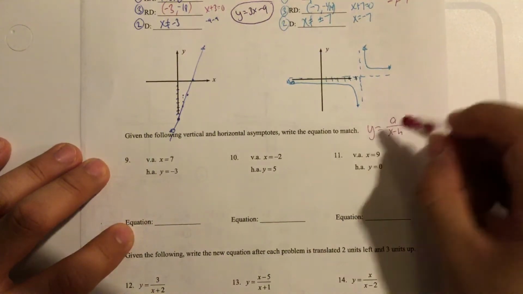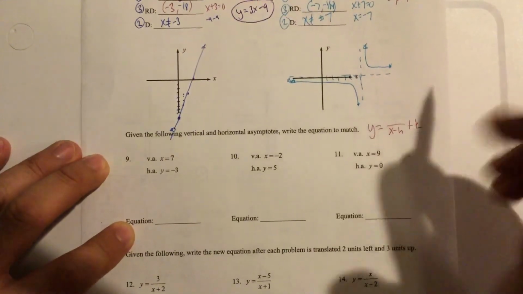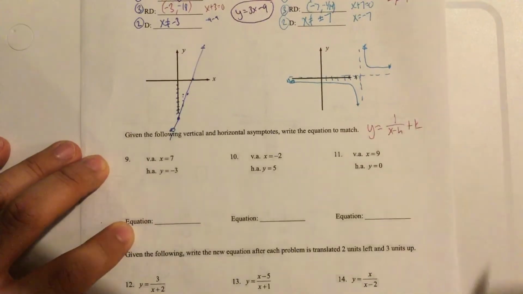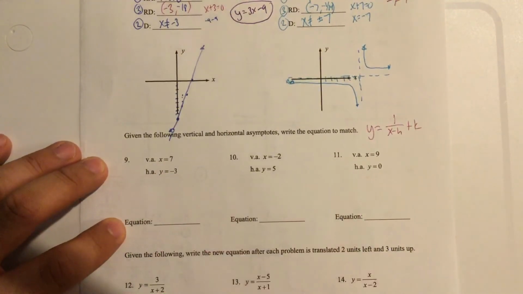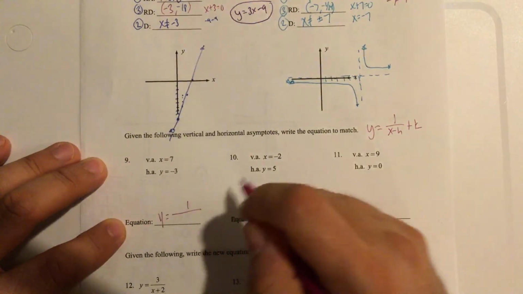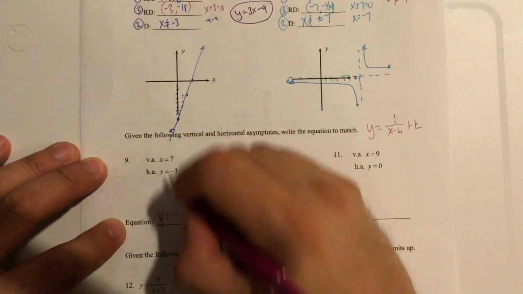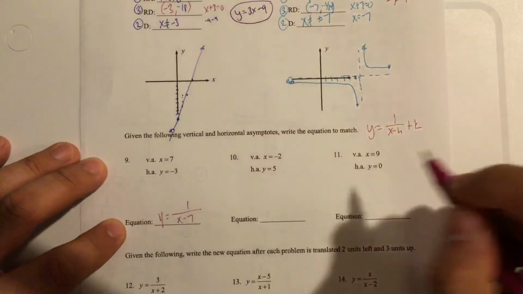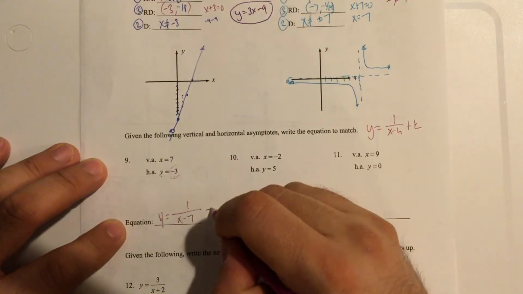And don't get confused, this A value, I usually just change it to a 1 so I don't have to worry about it. Vertical stretch, vertical compression, all that doesn't matter. The reflection doesn't change anything. I'm just trying to get this vertical asymptote and this horizontal asymptote. So y equals 1 over. So x equals 7. Pretty much I just need to subtract the 7 over, and that becomes x minus 7. And for y equals -3, the k value, that is what it is, so -3.